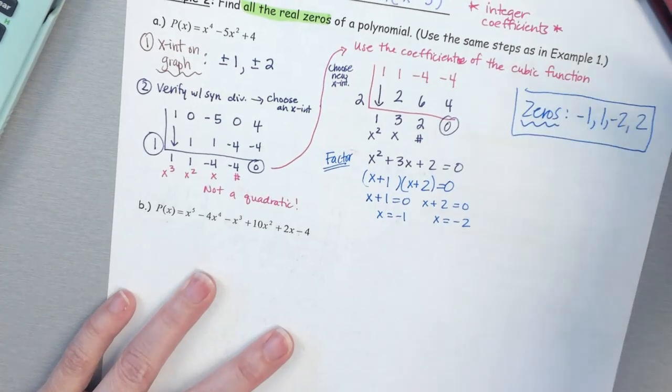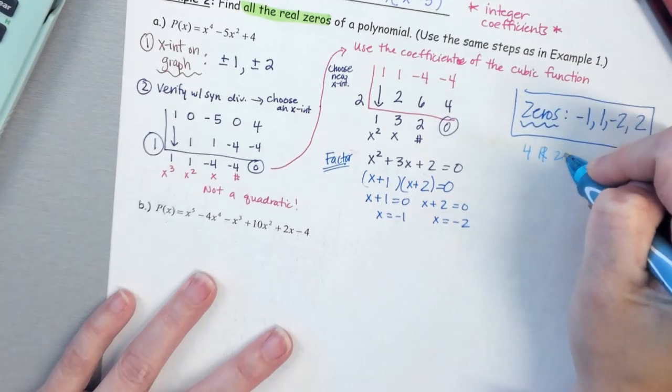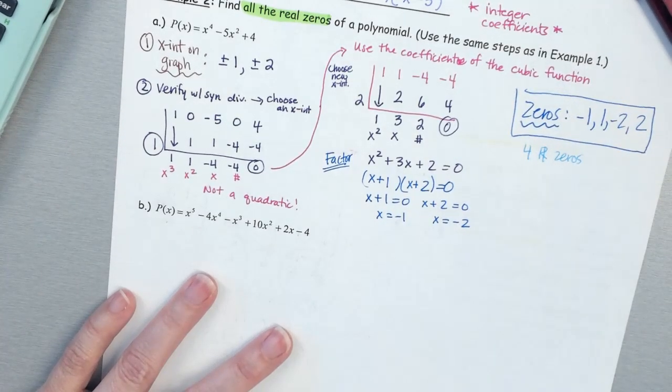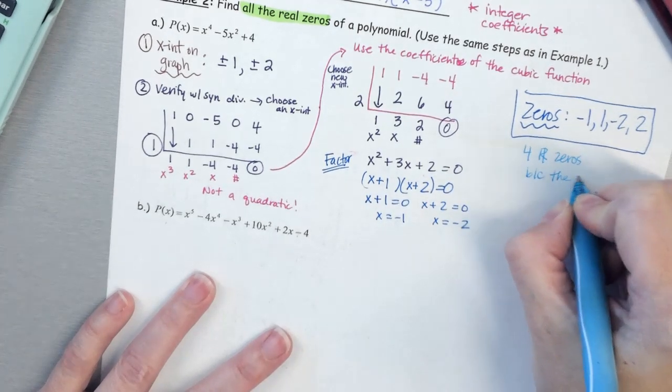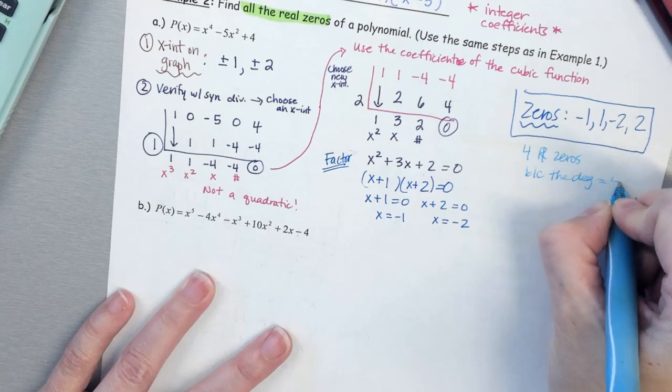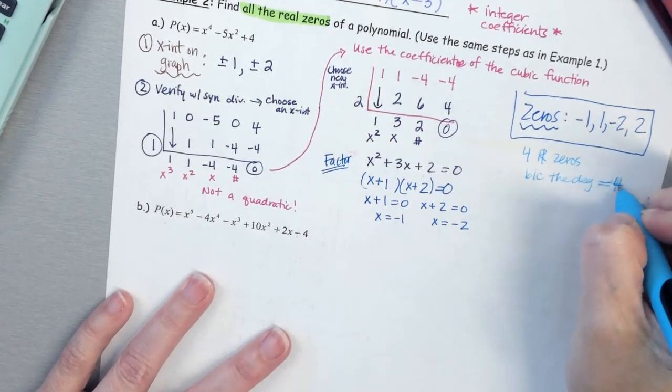Your zeros should be equal to your degree. So you have 4 real zeros because the degree is 4.